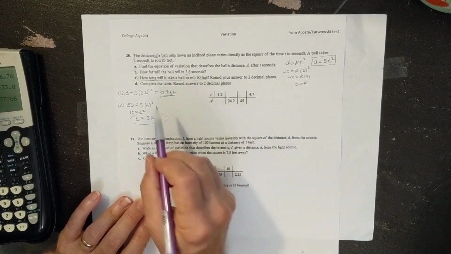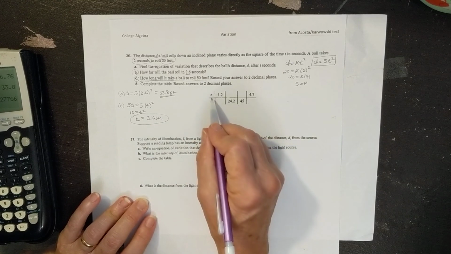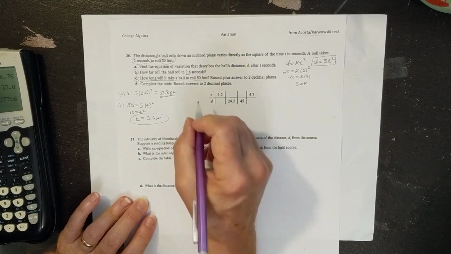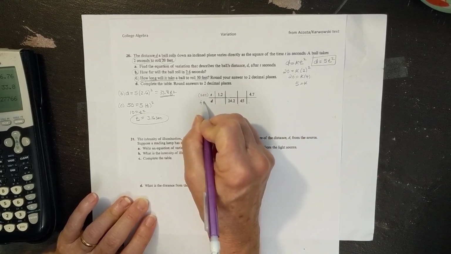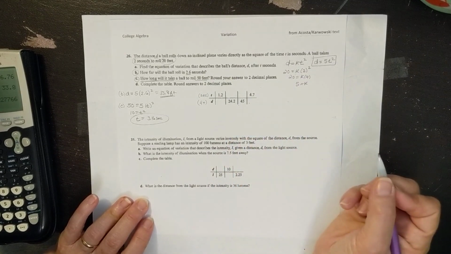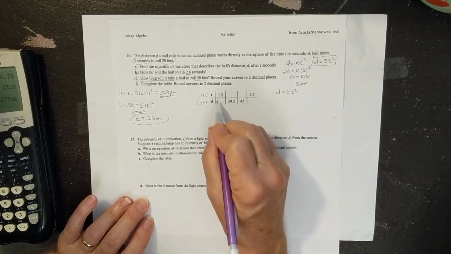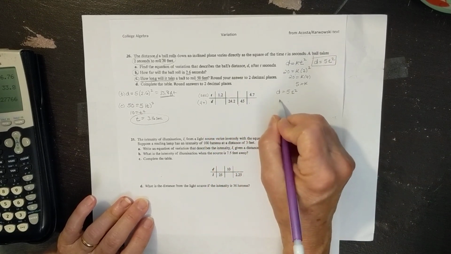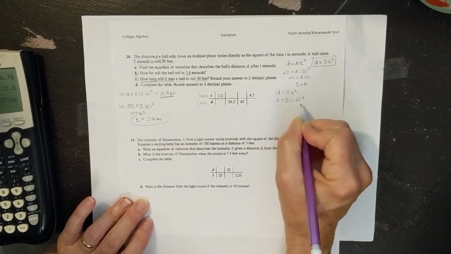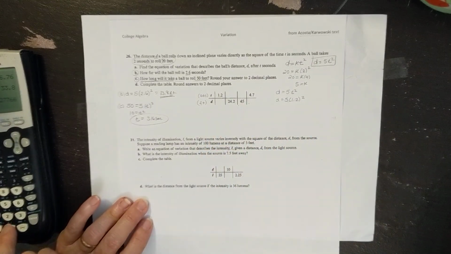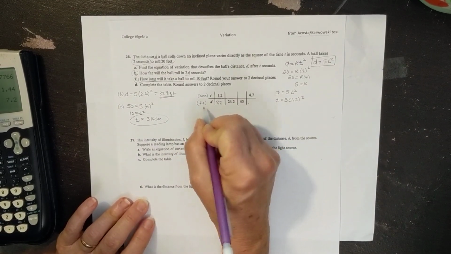That's part C. Part D says to complete the table and round to 2 decimal places. In the table they give us values for t and values for d. t is in seconds, I'm going to write the units right there. d is in feet, and we're just going to solve these. We know that d is equal to 5 times t squared. So if they give us the time, 1.2, we say d is equal to 5 times 1.2 squared, and we can figure out the first distance. 1.2 squared times 5 is 7.2, and this is in feet.